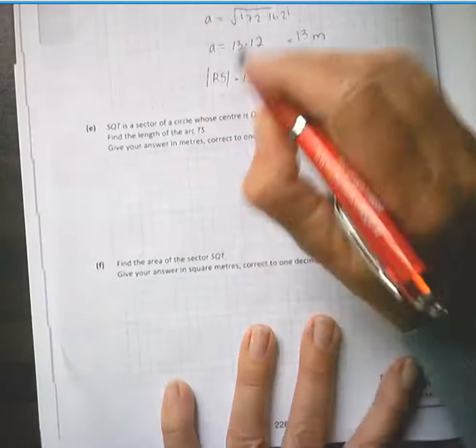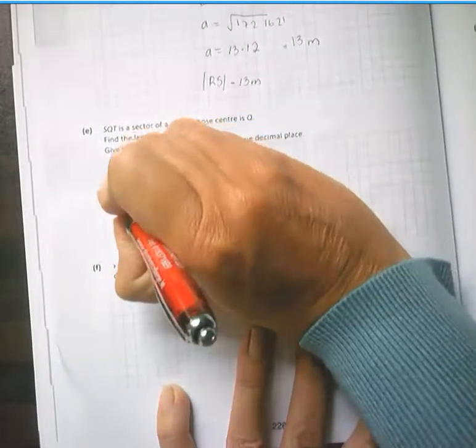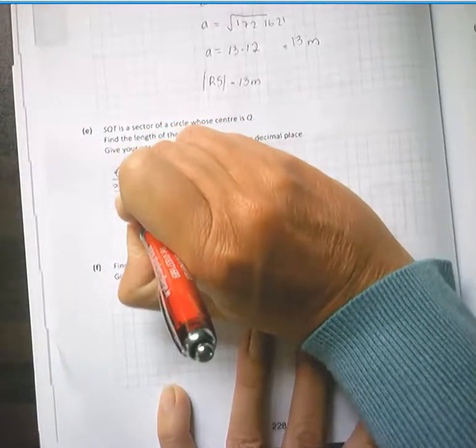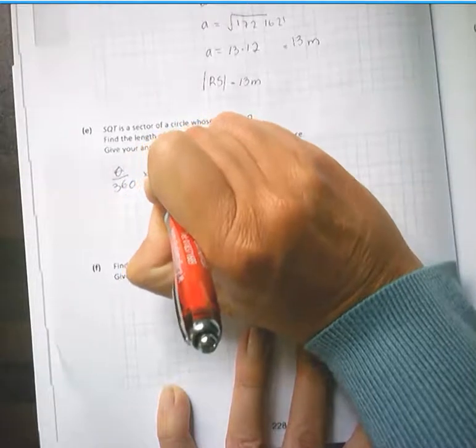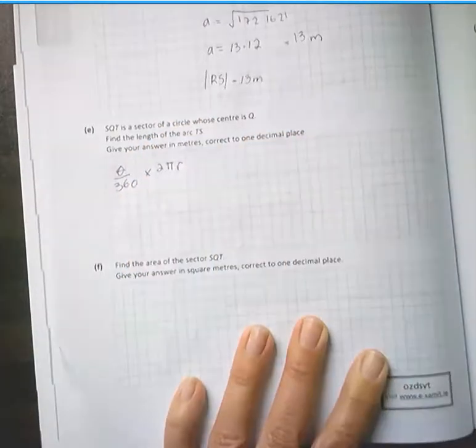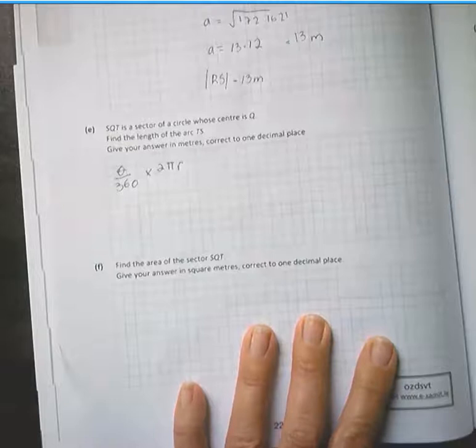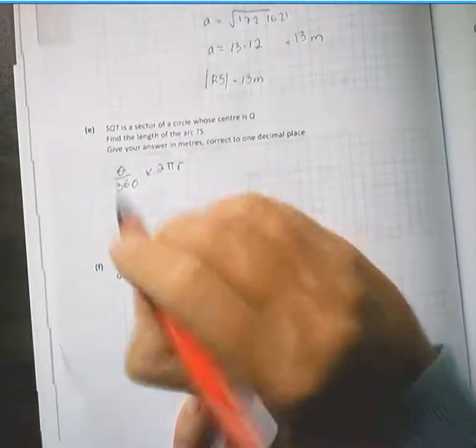So the formula to calculate an arc is, just look it up, it's in the log tables and it is down as theta over 360 times 2 pi r. We are dealing with degrees here, so make sure you're using the degree formula from the log tables, not the radian one. So this is a formula, you then plug it in.